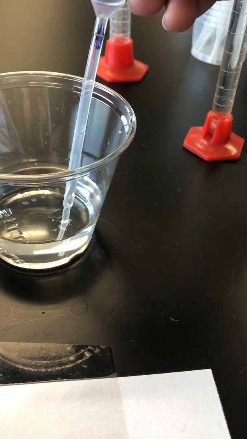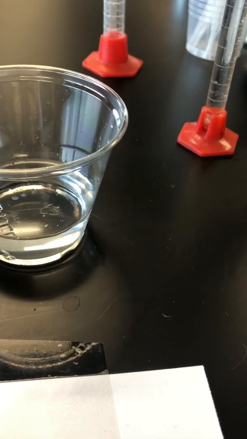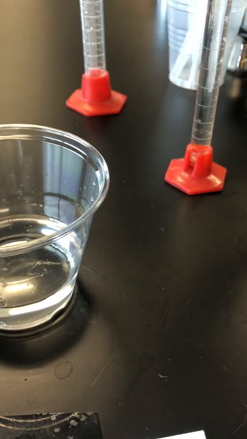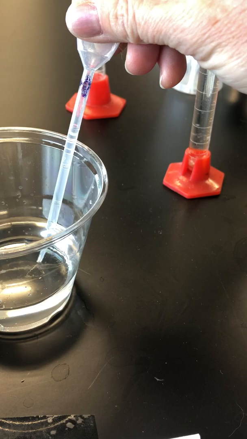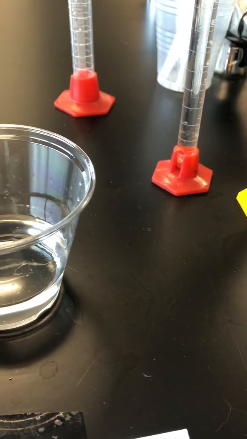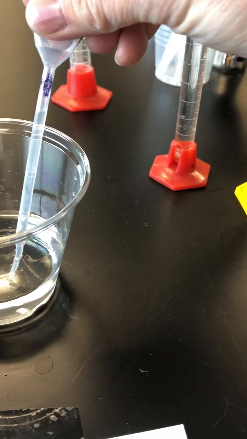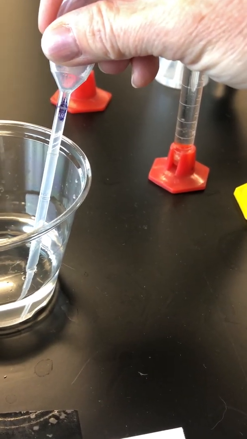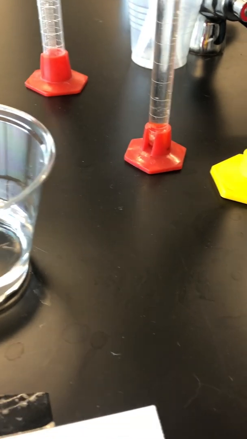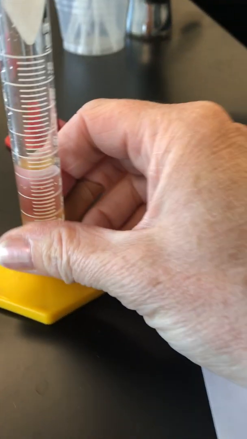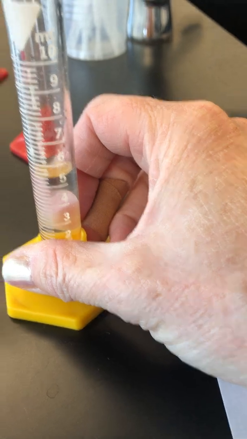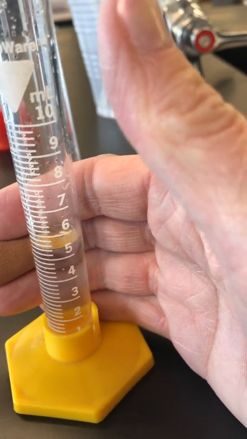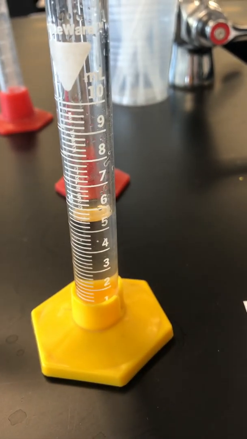And so, 2, 3, 4, 5, 6. And I did that quick, but hopefully I did an okay job. And then if we look on here, it says about 5.5. Now maybe that was me because I went quick, and maybe it's just the pipette.